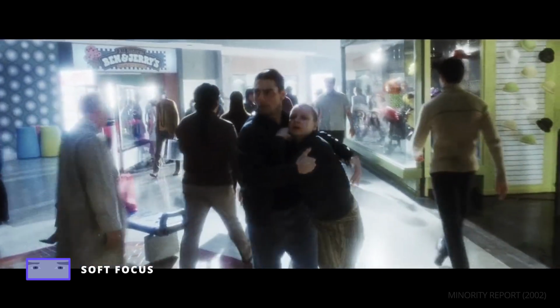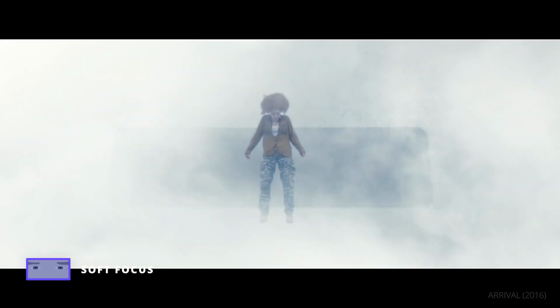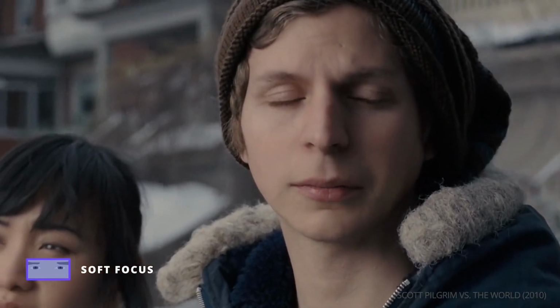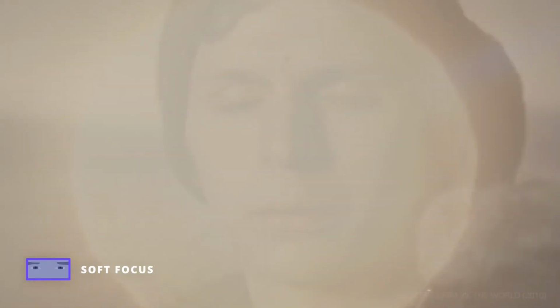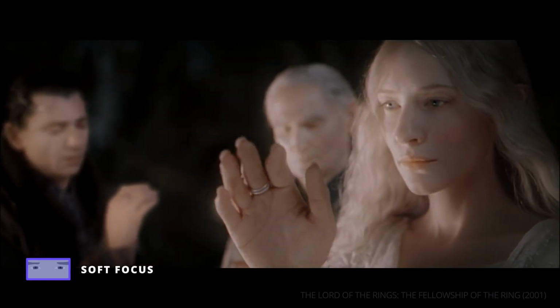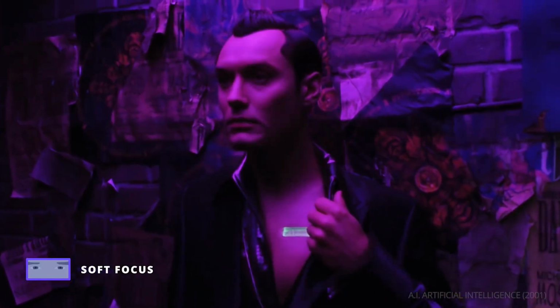While that particular usage is rare these days, soft focus is still sometimes used to lend atmosphere to dream sequences, flashbacks, or sometimes an entire film. A.I. Artificial Intelligence makes use of soft focus from start to finish.